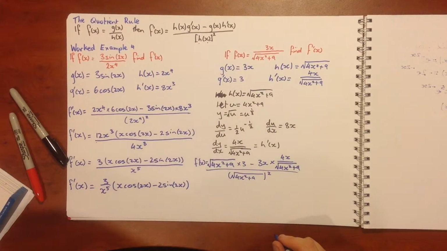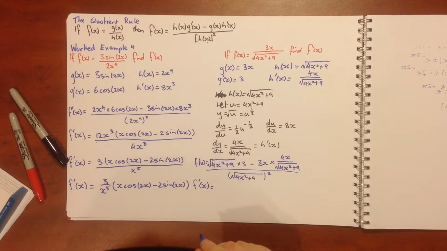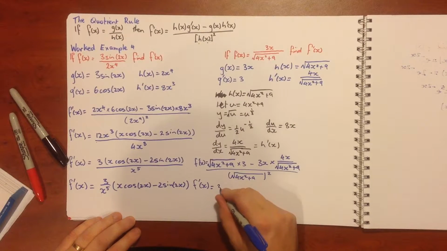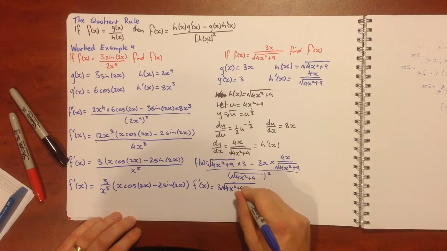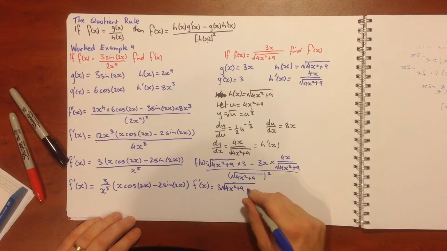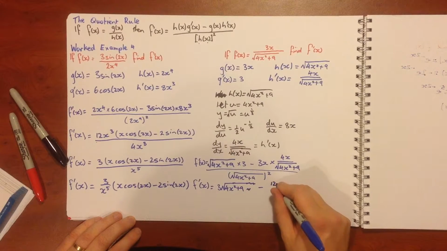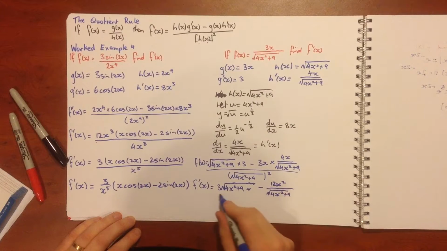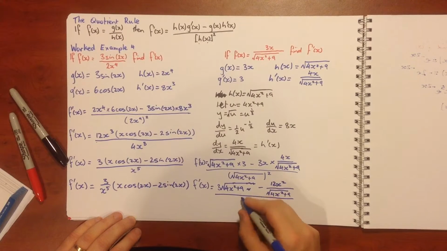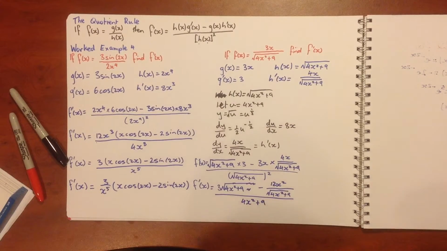So we've got a little bit of work to do here. We've got f dash of x equal to 3 times the square root of 4x squared plus 9, minus, sorry, I've done that a bit long, minus 12x squared over the square root of 4x squared plus 9, all over, we can just say a square root, and our squareds are going to cancel out, so 4x squared plus 9.